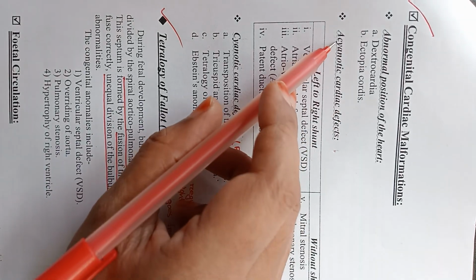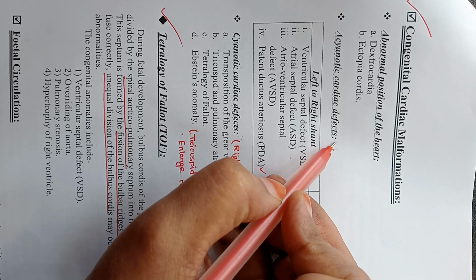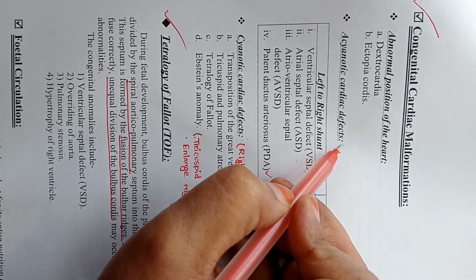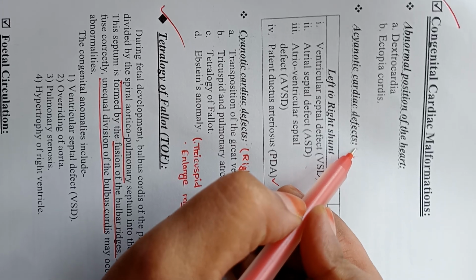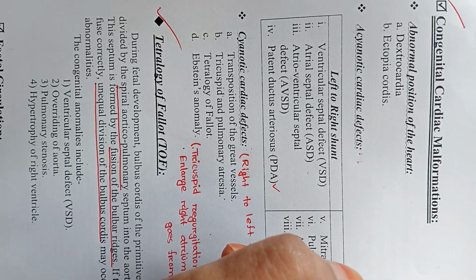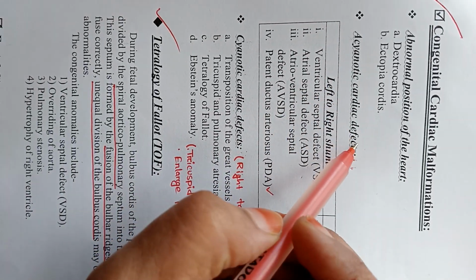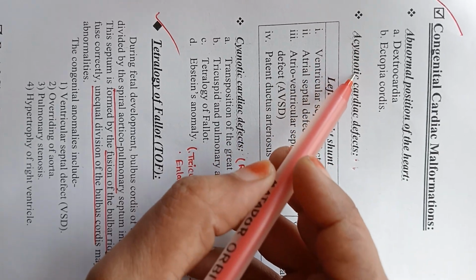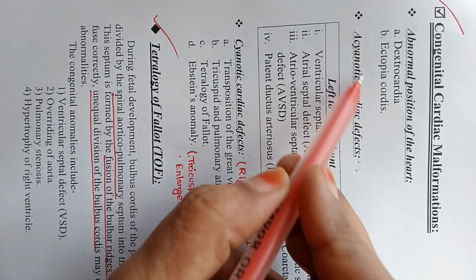Next classification is acyanotic cardiac defect. So first of all, we have to know what is cyanosis. Cyanosis means bluish coloration of the skin, sclera and mucous membrane due to lack of oxygen saturated blood. So in acyanotic cardiac defect there is no change of color of the skin. It remains normal.